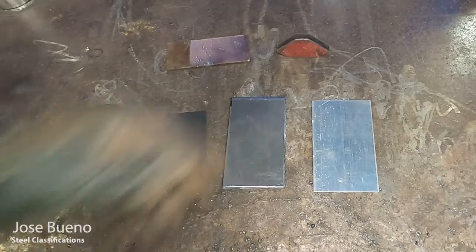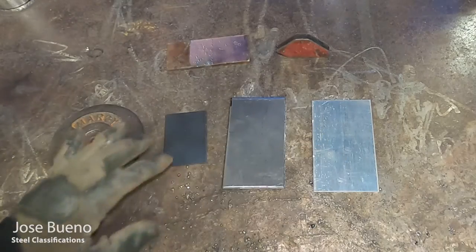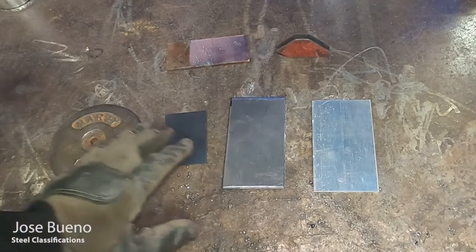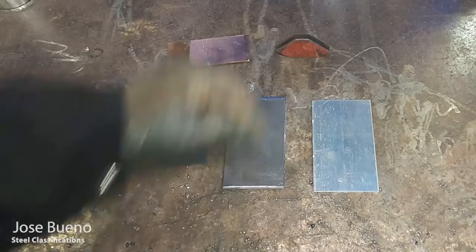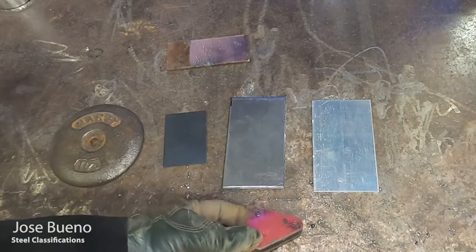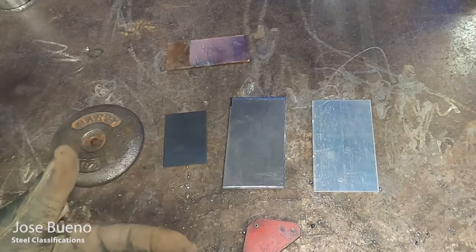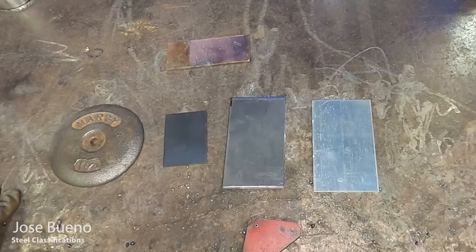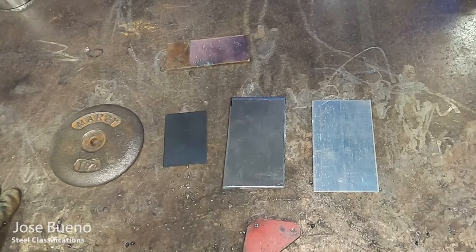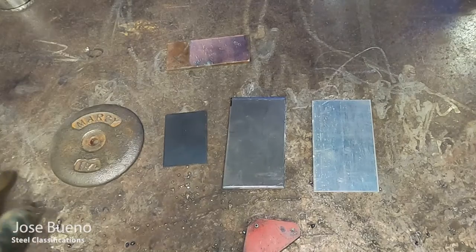So I'm going to use this magnet to test these different metals here. But it's important to note that a magnet is only going to be attracted to metals that contain iron. Iron is what gives steel its magnetic properties. It also gives stainless steel its magnetic properties. But it's also important to note that some stainless steels are not magnetic. I'm not going to go too far into it. We're just going to focus on carbon steel for this demonstration.